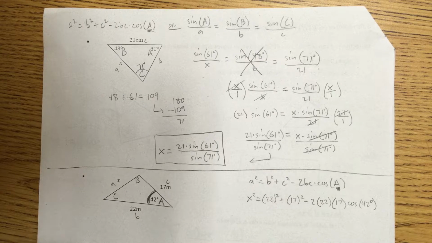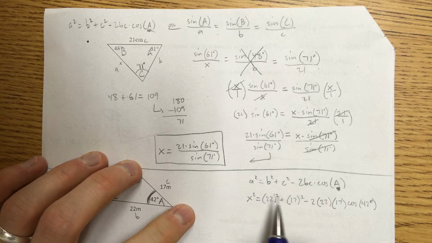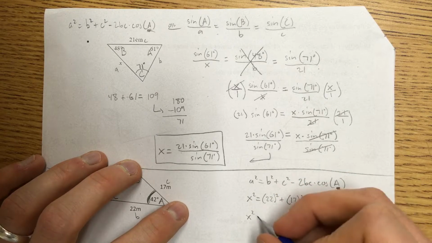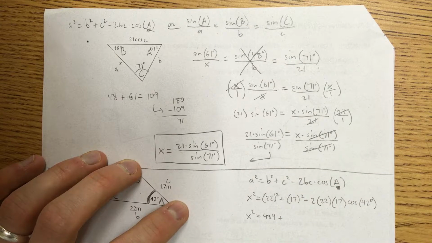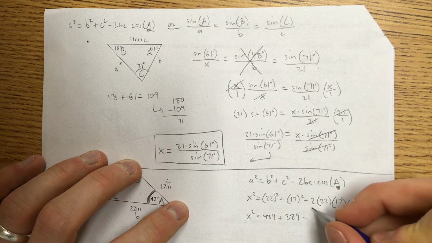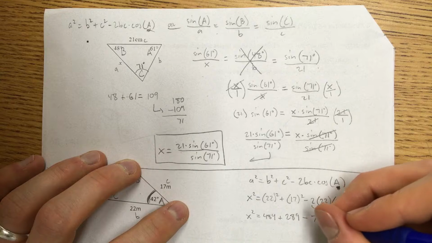Now, when you're doing law of cosines, you need to think about what can I do to simplify? Here we have our x value here, but we need to simplify everything over here on the right-hand side. So what we could do is square these values. 22 squared would give you 484. 17 squared would give you 289. Then we could multiply these three values. When you're multiplying those, do not distribute, just multiply each of those three together. So you do 2 times 22, enter, times 17, enter, and get 748.